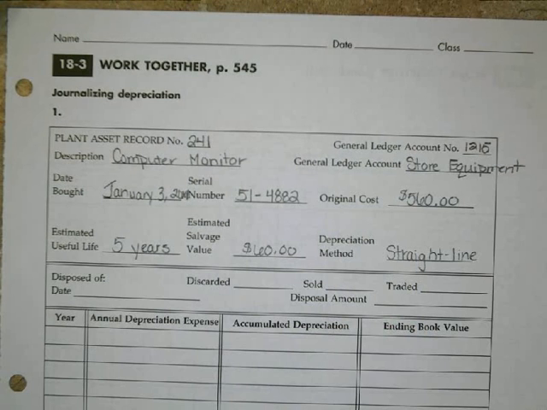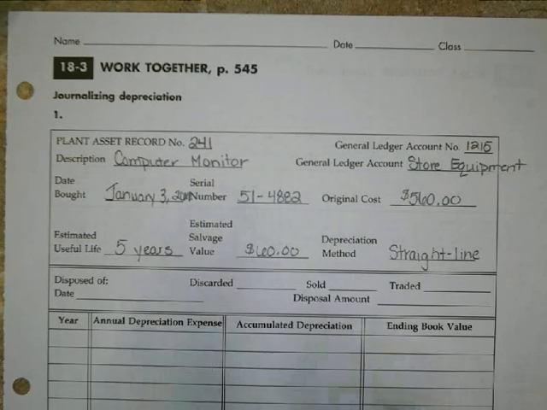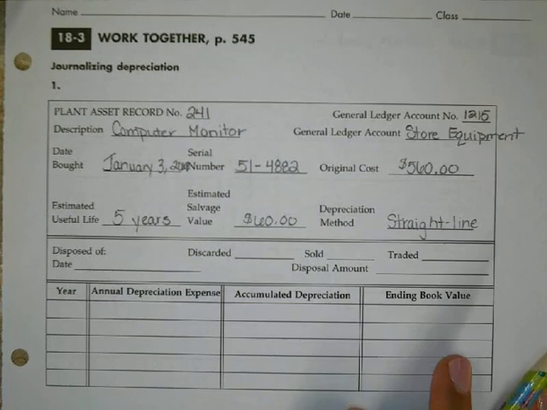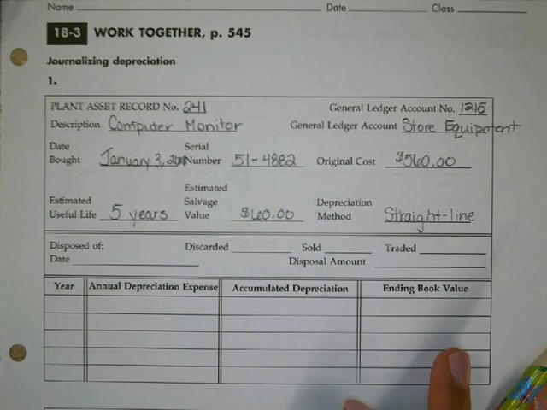Now, can I fill out this section here? Disposed of. Hopefully you are saying no, because we have not disposed of this. We're just creating this plant asset record right now. So we haven't disposed of it yet. Okay.